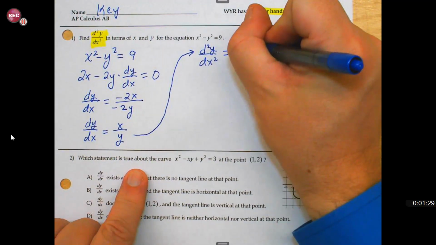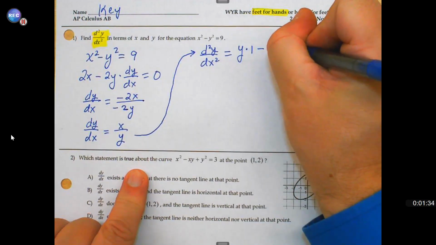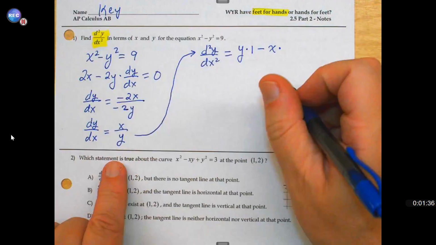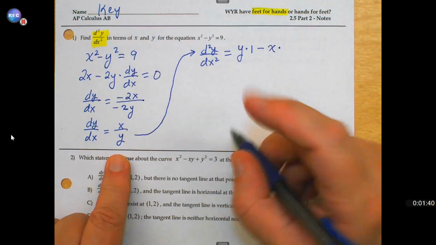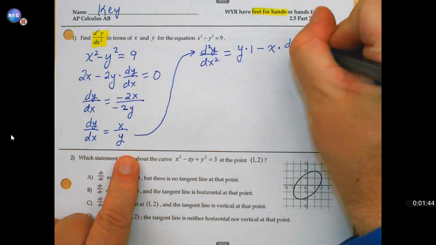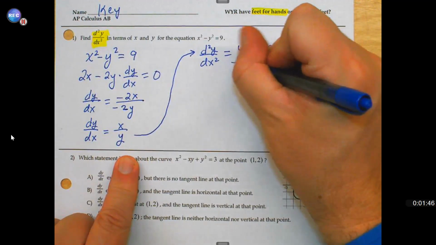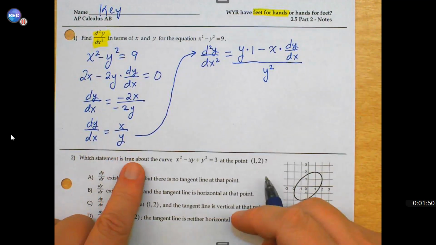So that would be low multiplied by d high minus high multiplied by d low. So the numerator says y, y's derivative is 1, but that gets multiplied by dy over dx using our implicit differentiation. Now the denominator is just low, so let's call that y squared.